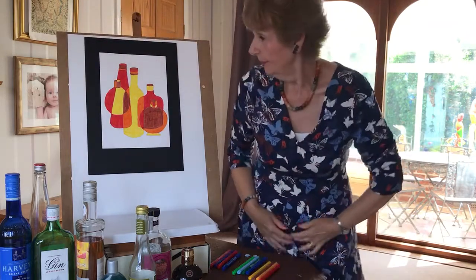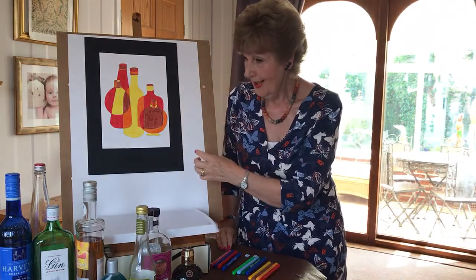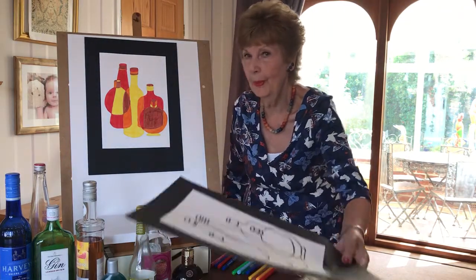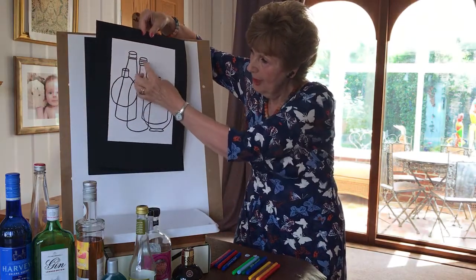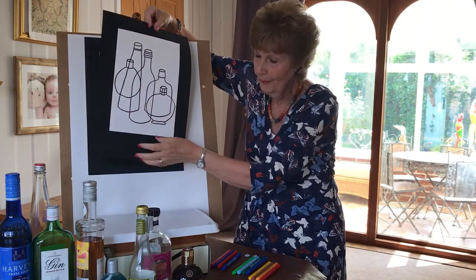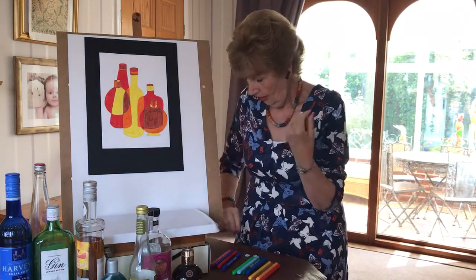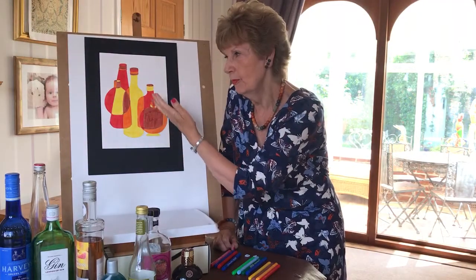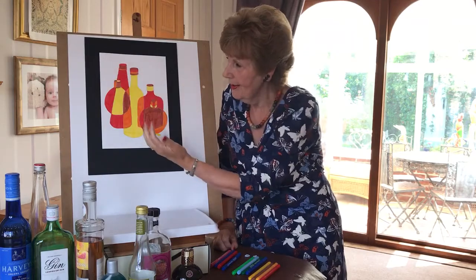So if we look at this one here, we can see that every time a shape overlaps, and I'll show you that again, every time a shape of a bottle overlaps, we've made a different shape. So we're going to look at shades of the primary colour red, which goes into yellows and oranges like this.